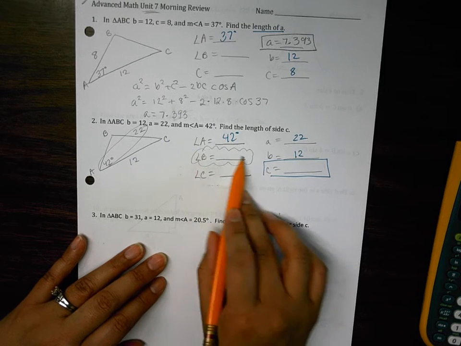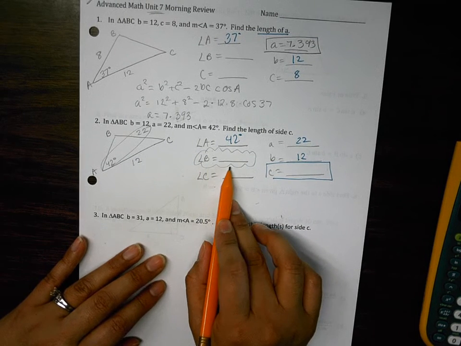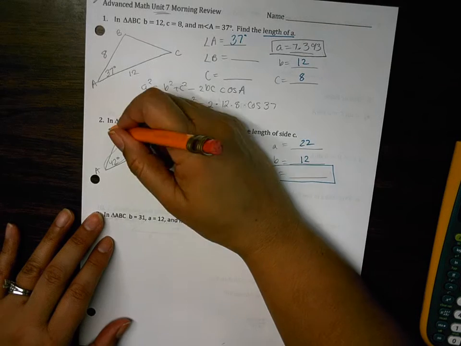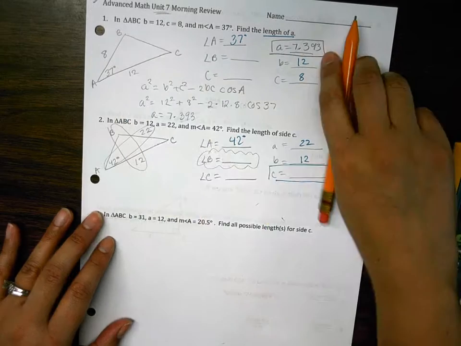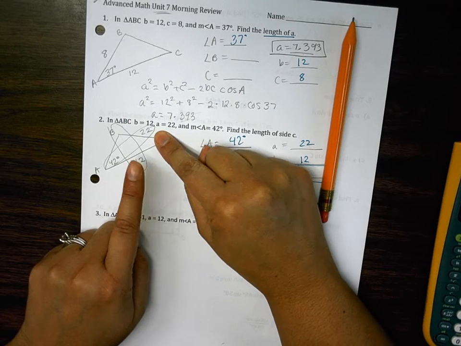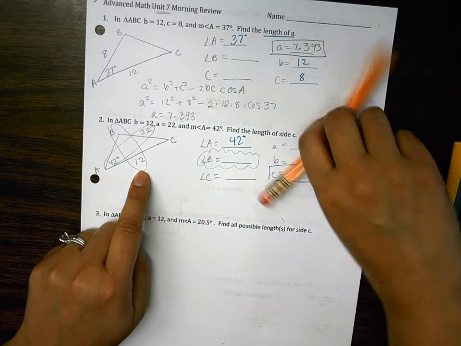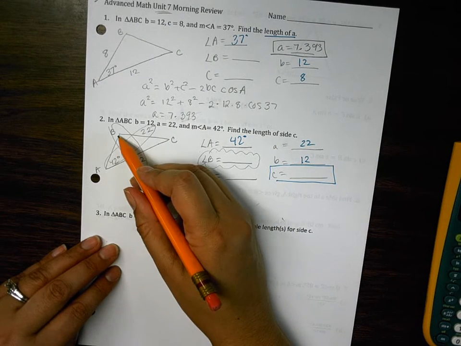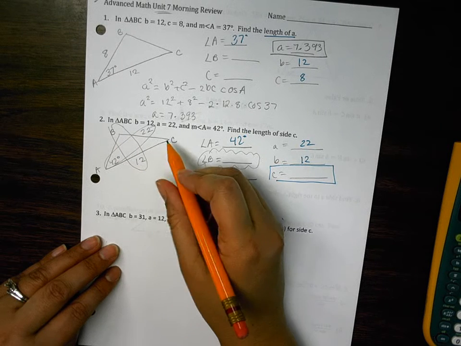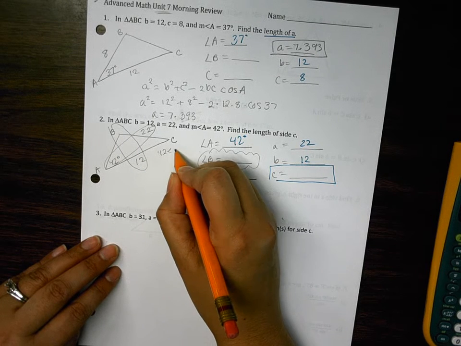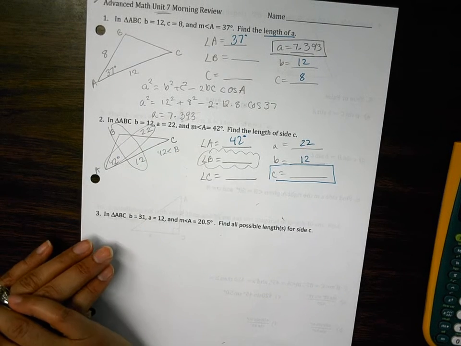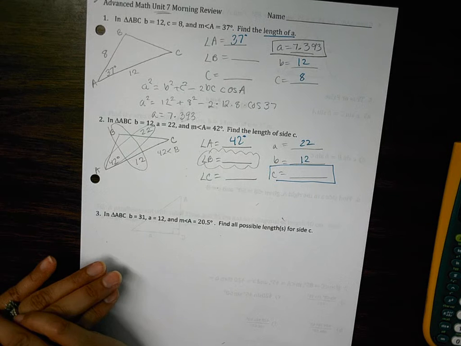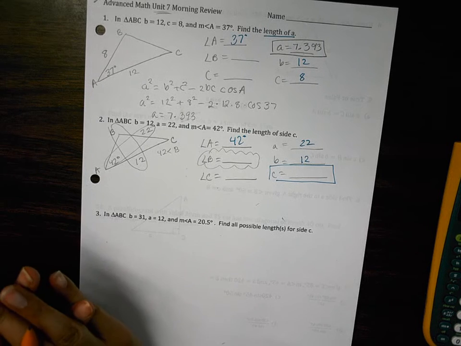They're not asking me for angle B, they're asking me for side C, but is this the first angle I'm going to find? Yes. So when I look here, what's opposite angle B? And what's bigger, 12 or 22? If 22 is bigger than 12, which angle's bigger, 42 or angle B? 42 is greater than angle B? If 42 is bigger than angle B, is there any way that angle B is obtuse? No, there's no way it's bigger than 90.